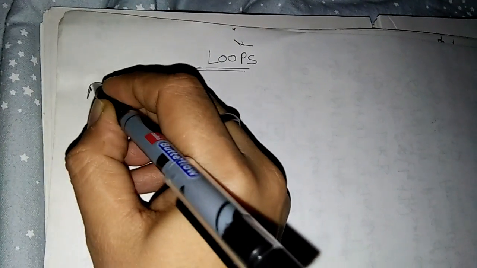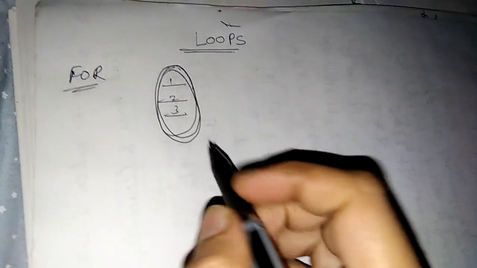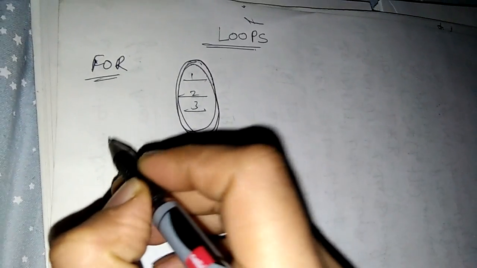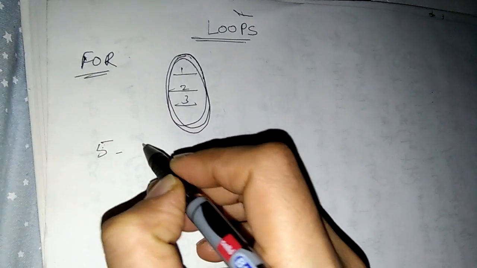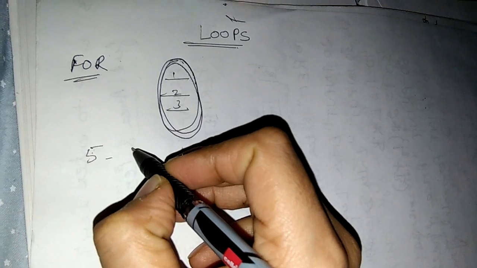For loops are used in basic looping work. Suppose I have to print a name. Now why are loops used? What is the purpose of a loop? Suppose I have to print a name 5 times. So what will I do? I will write a print statement 5 times.